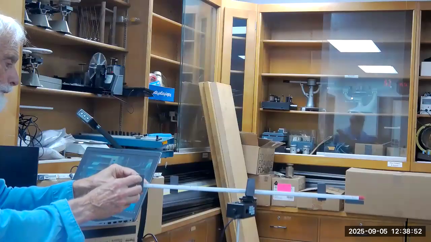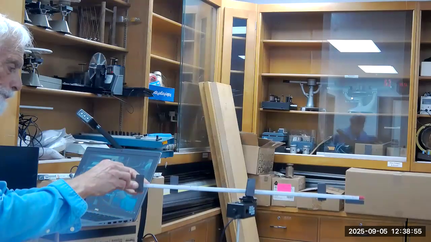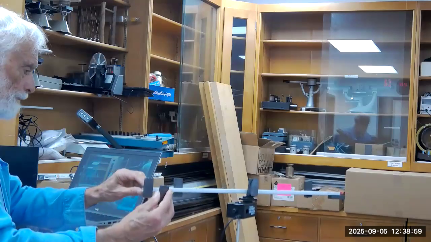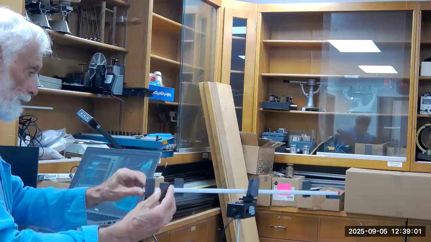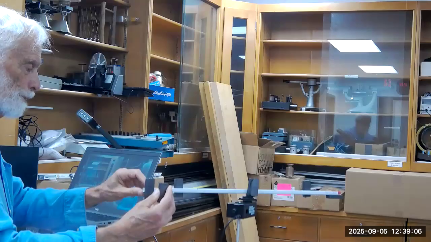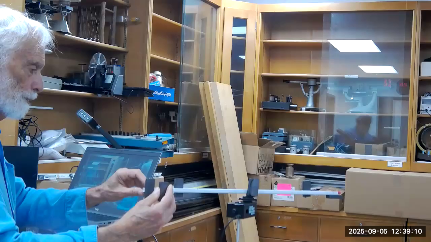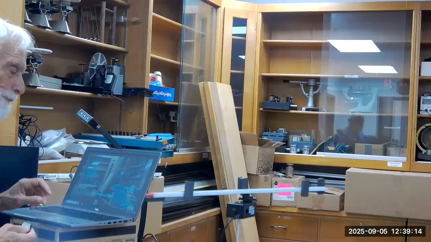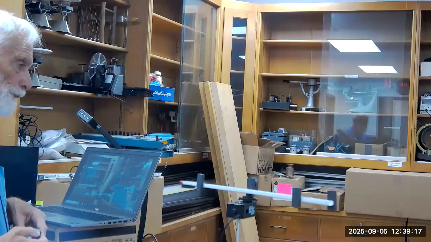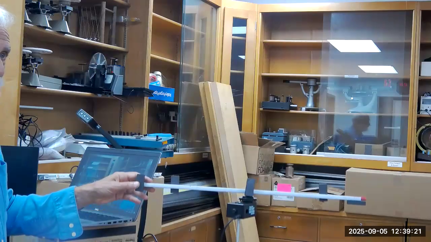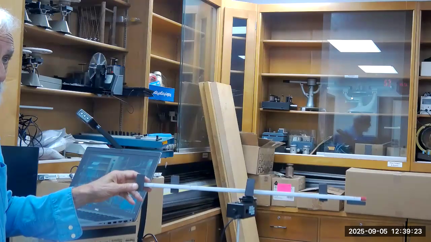Now, I've got a magnet here. And you can see that this magnet is opposing this other magnet at a separation that's about equal to the length of a magnet. Now, if I release the thing, and I said we're going to measure ticks and we didn't. Well, if I release the thing, it starts rotating, okay?